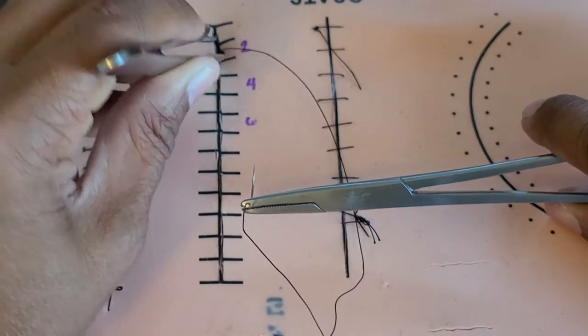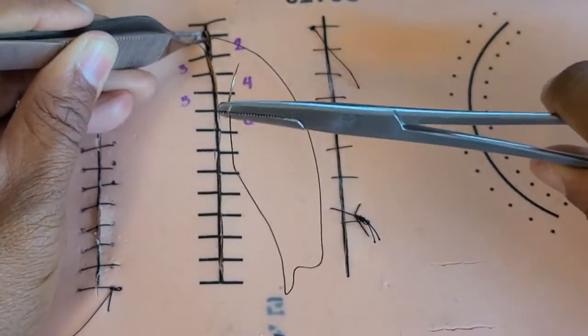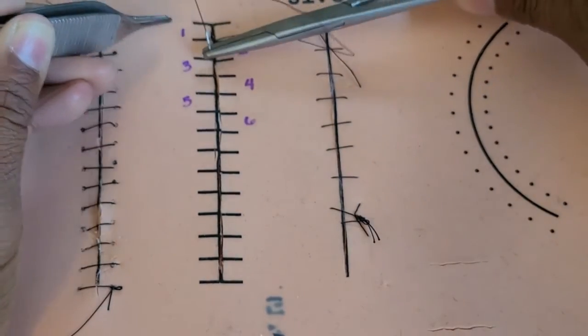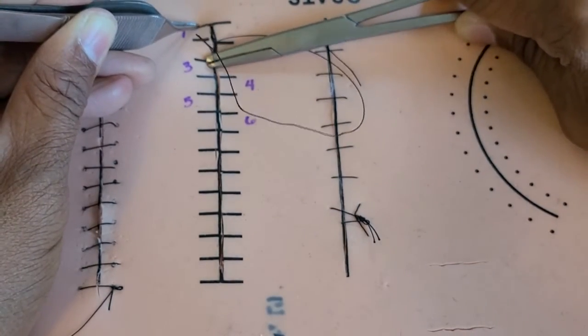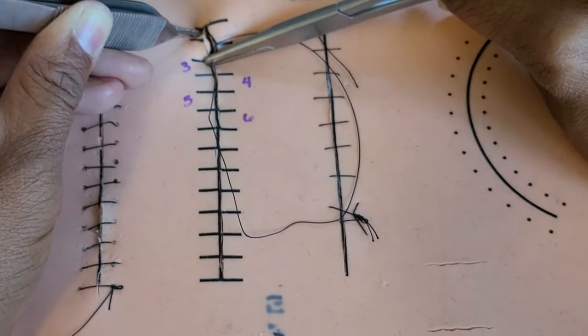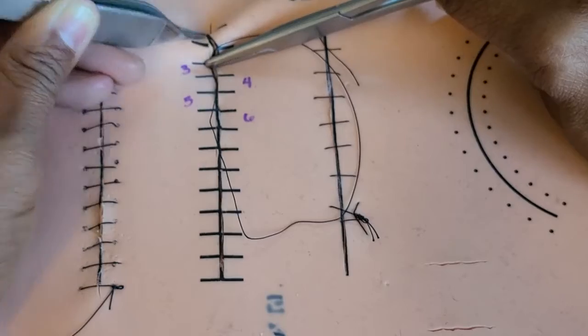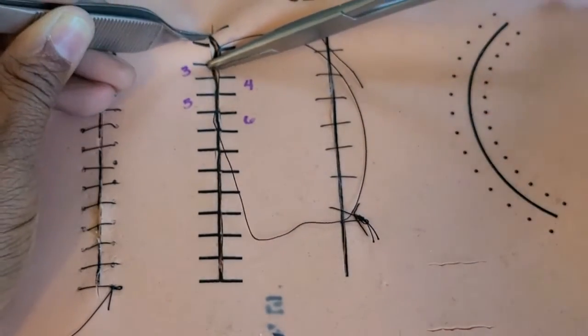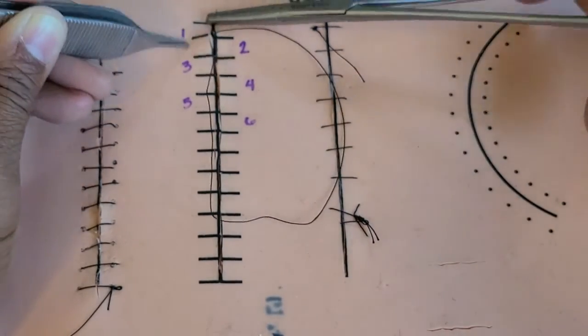You backhand your needle from the point where you ended your incision, and you aim for the very apex of the incision, which again is the beginning or tip.